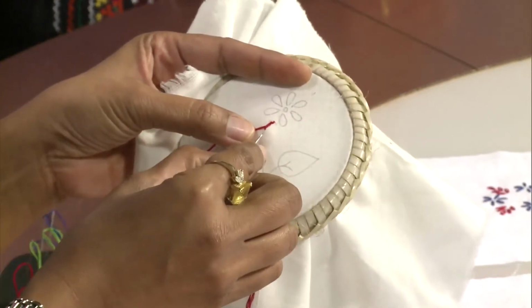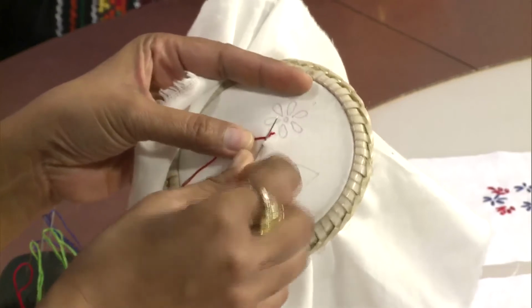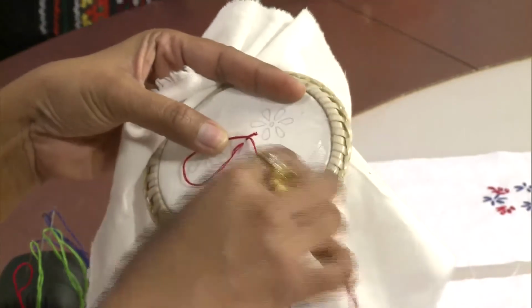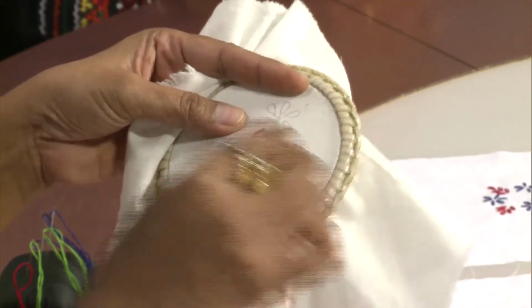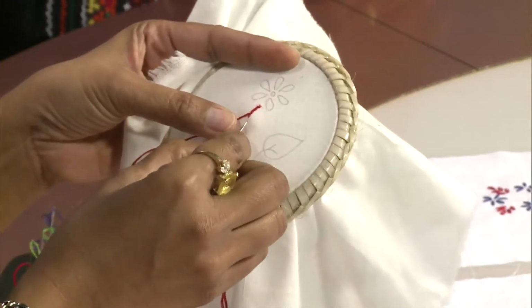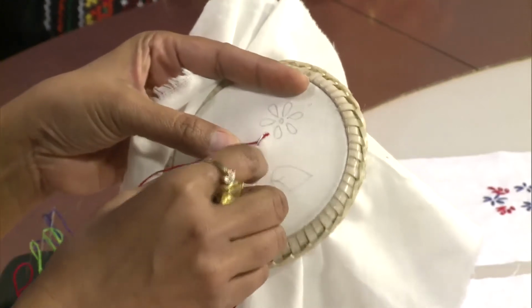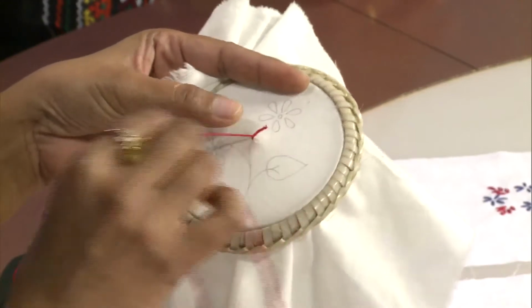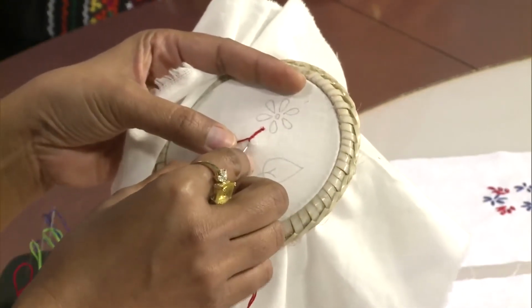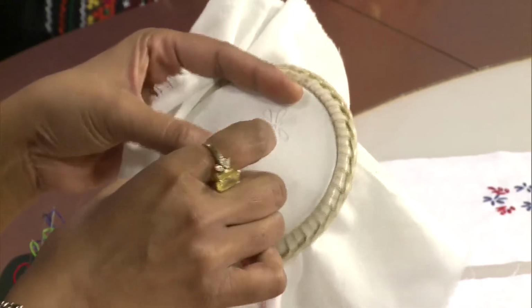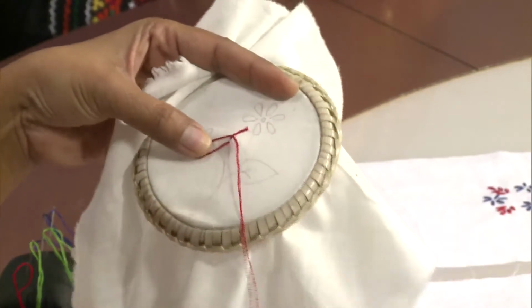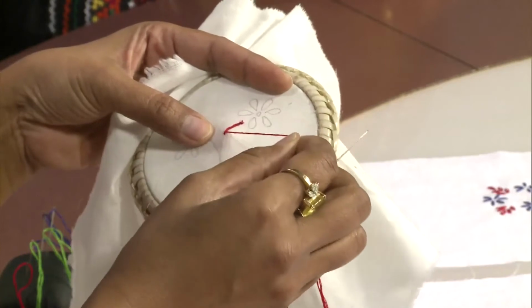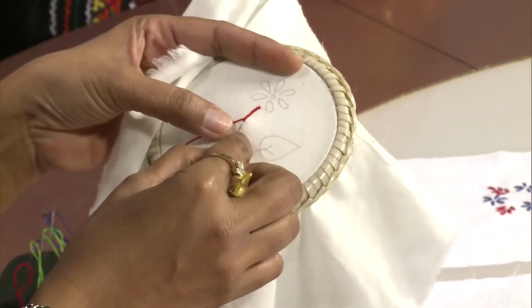So you can see how a stem stitch is formed. We are moving from right to left. Here we have used 3 strands of embroidery thread. You can use a single or a double strand or even more than that, depending upon the kind of look you want.